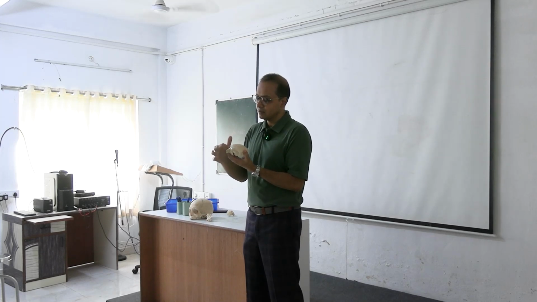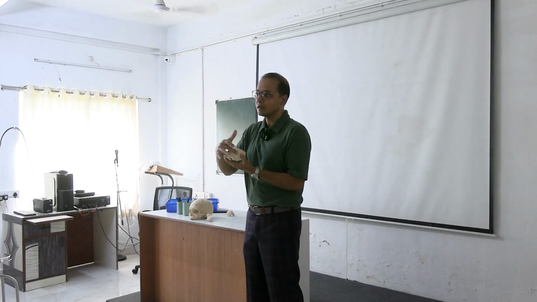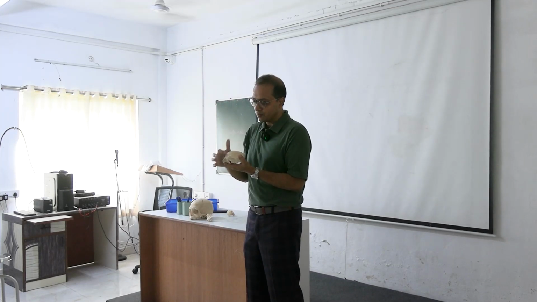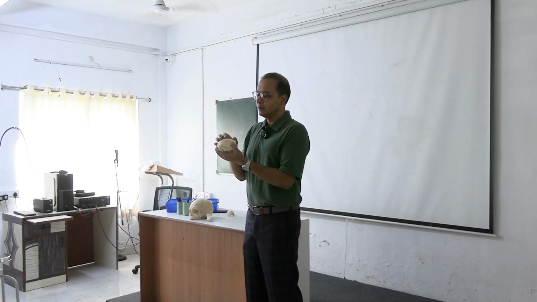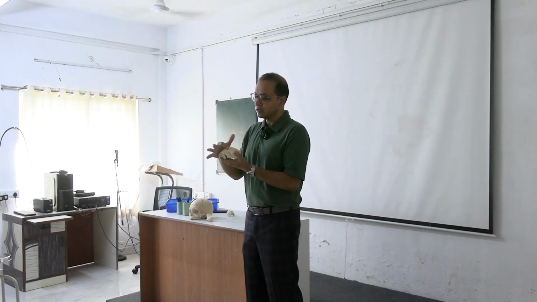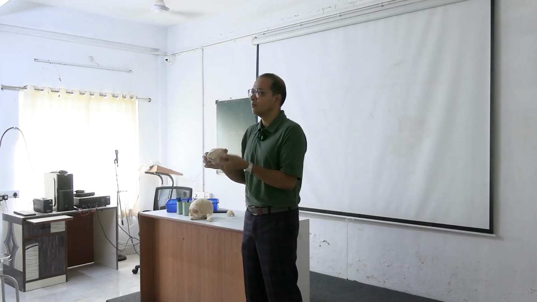This arch represents the area of the eyebrow. A little down from this frontal prominence, which we have in all humans, holding the frontal lobe of the brain deep to it, we have the superciliary arch. The superciliary arches meet at the midpoint, which we call the glabella. So this particular point is the glabella.